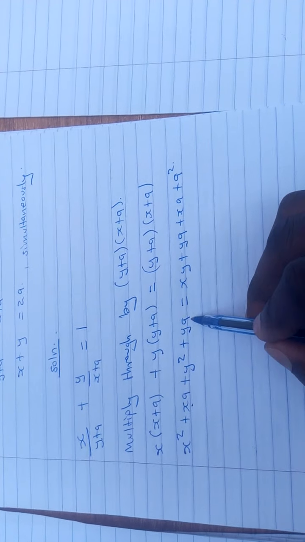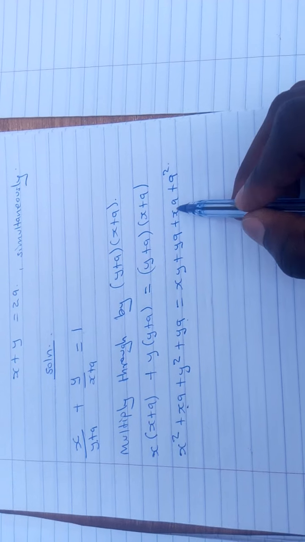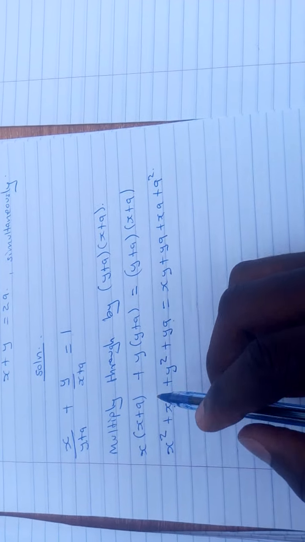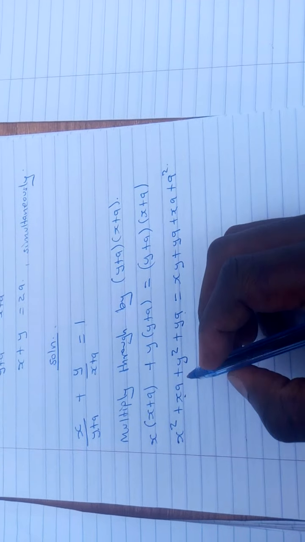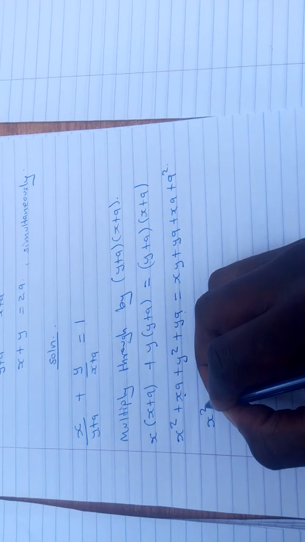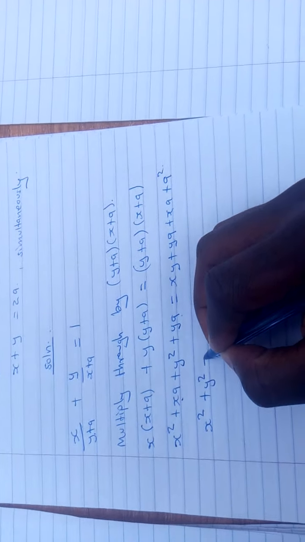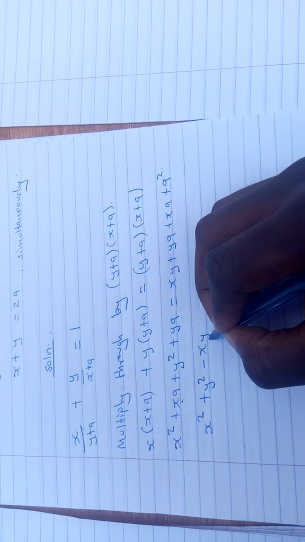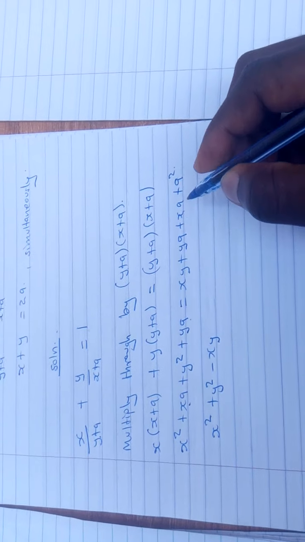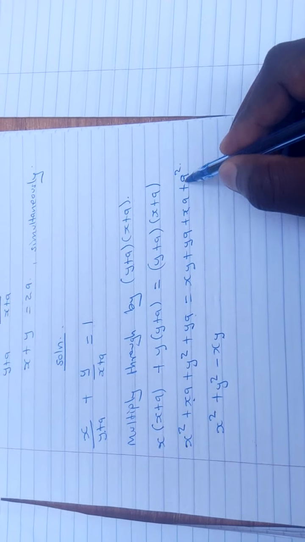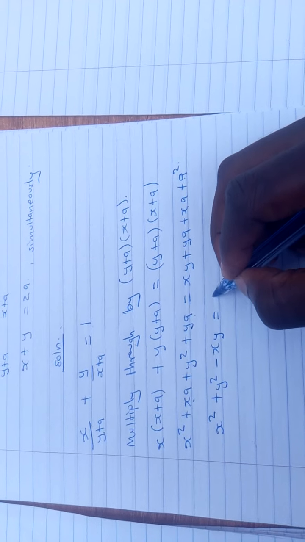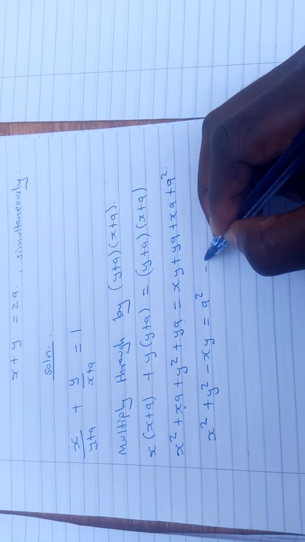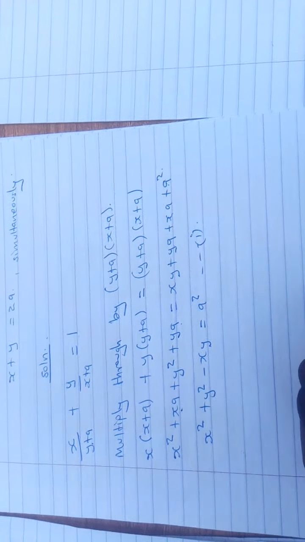After simplifying and bringing the terms together, the xa and ya are exactly the same as those on this side, so they cancel each other. We remain with x squared plus y squared minus xy equal to a squared, and this is our simplified form of equation 1.